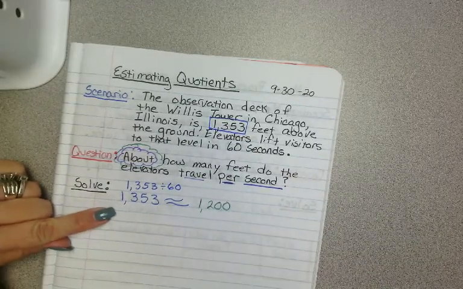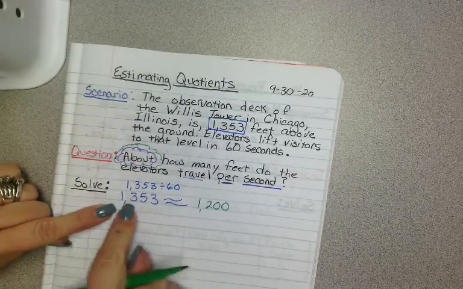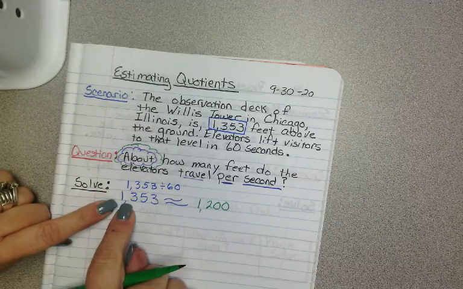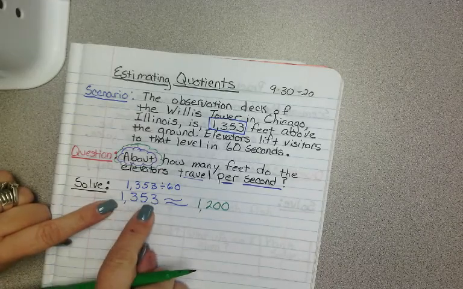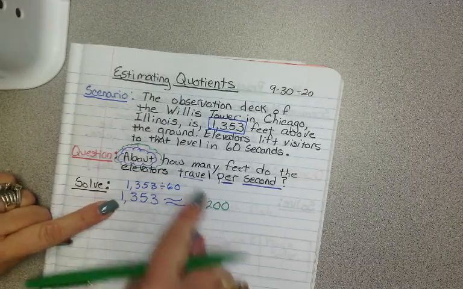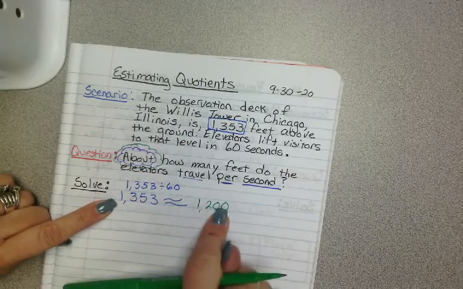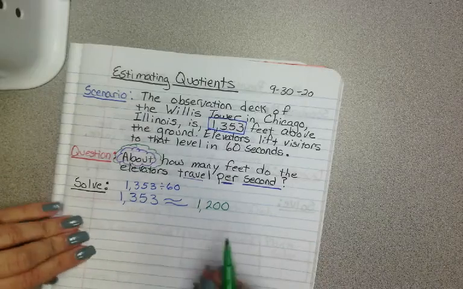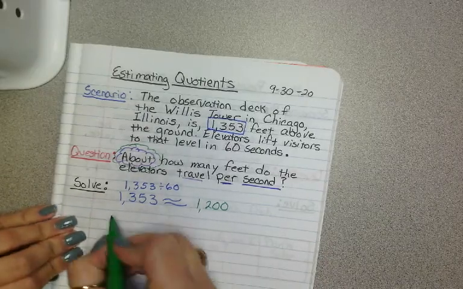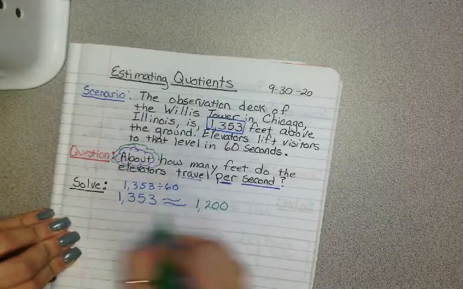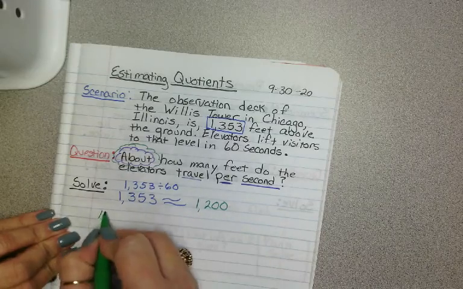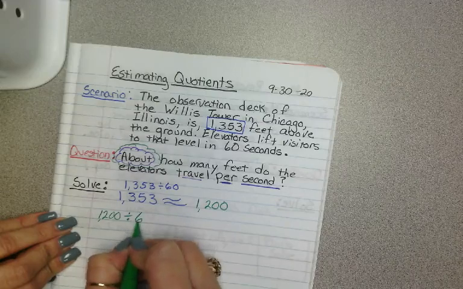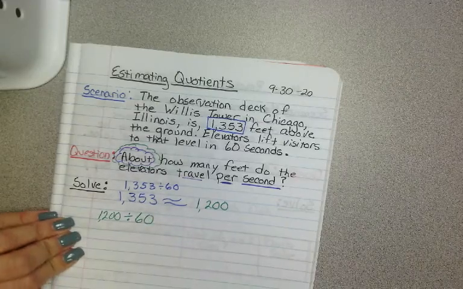And I already know what you're saying. Ms. Knack, why are you doing that? 1,353 would round to 1,400. I agree. But because it says we get to estimate, we want to pick a number that's also compatible with 60. Okay? So now we're going to be able to use an easier division problem, which would be 1,200 divided by 60.